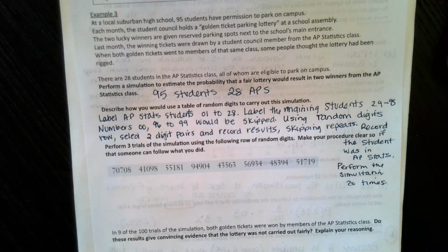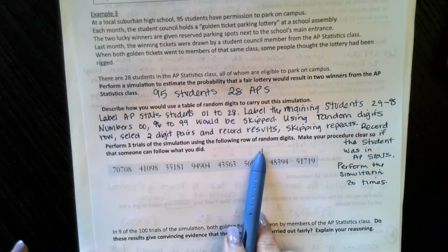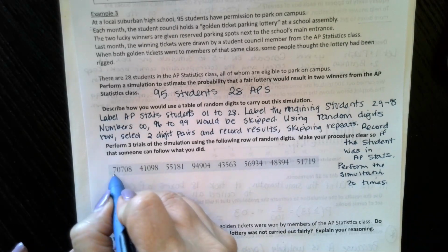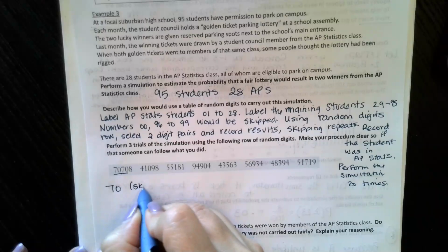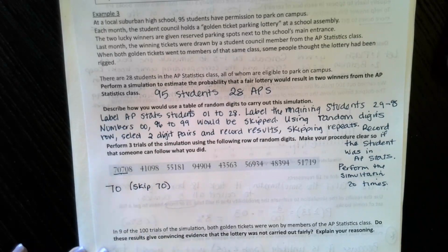Okay, so this says perform 3 trials of the simulation using the row of random digits. Make your procedure clear so that someone can follow what you did. So first number here is going to be 70. The second number here is going to be 70. So I'm going to skip the second 70. Okay, 70 is a repeat.